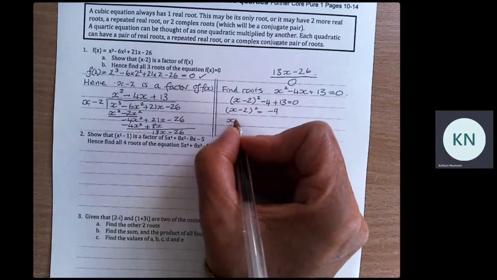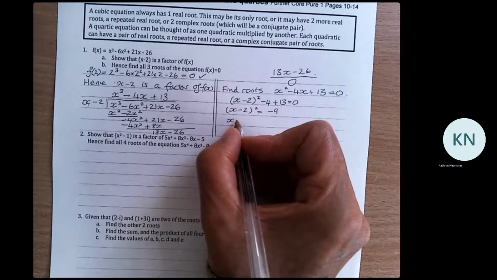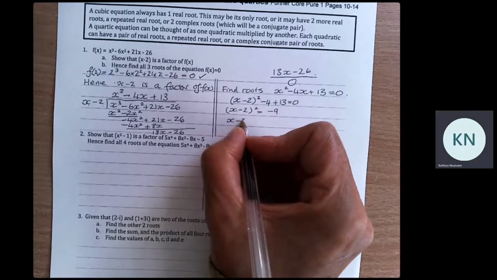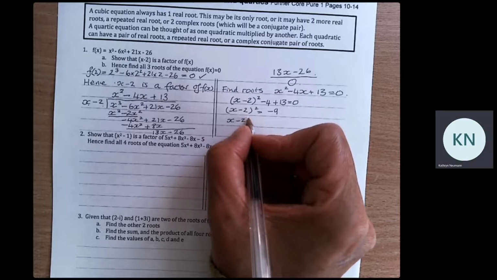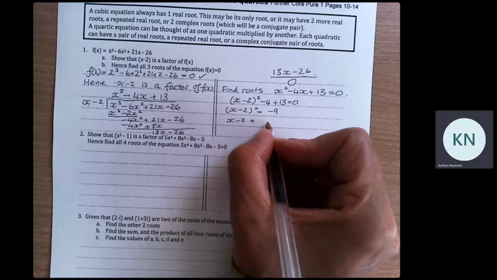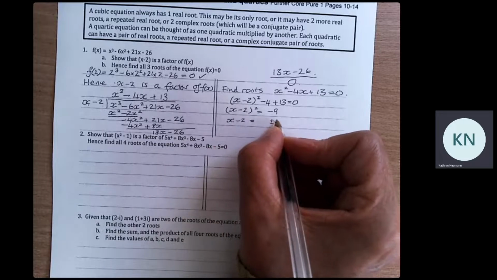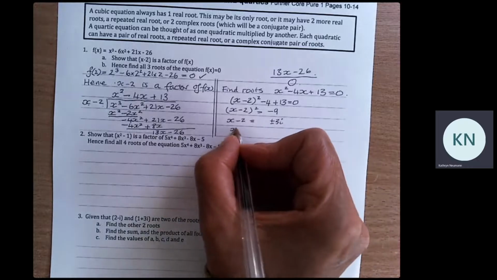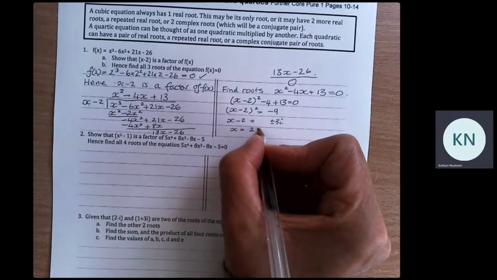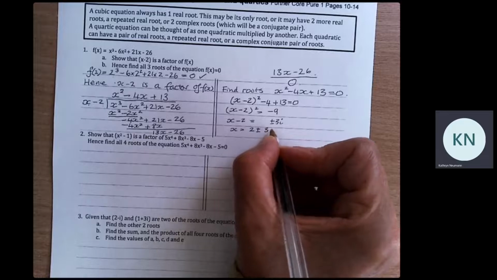So I get x minus 2 is equal to plus or minus 3i. And so then x is equal to 2 plus or minus 3i.